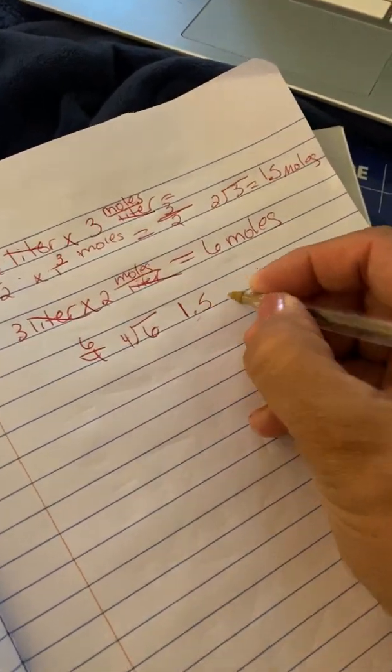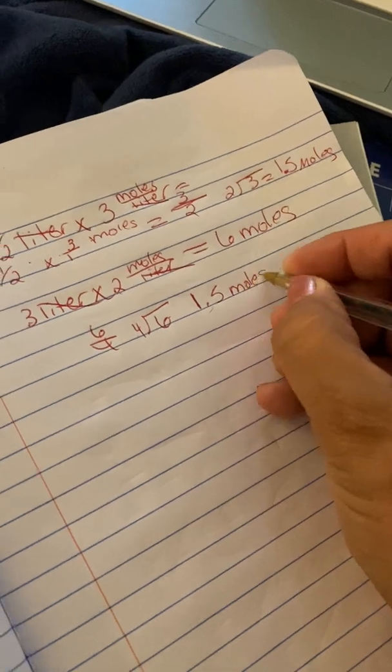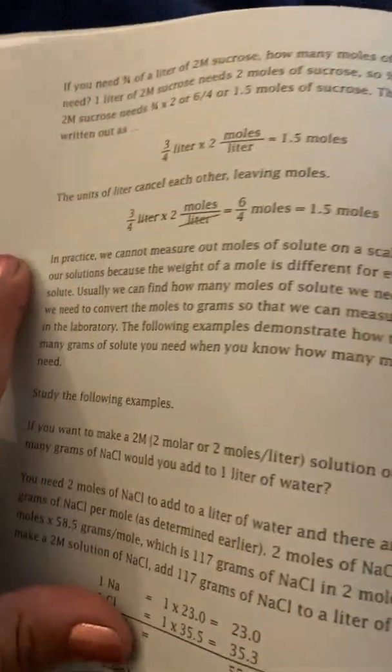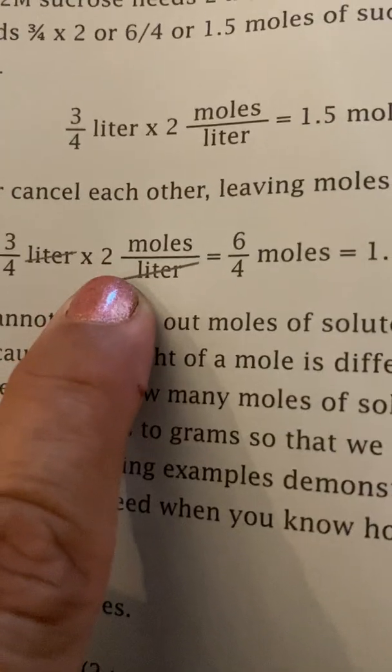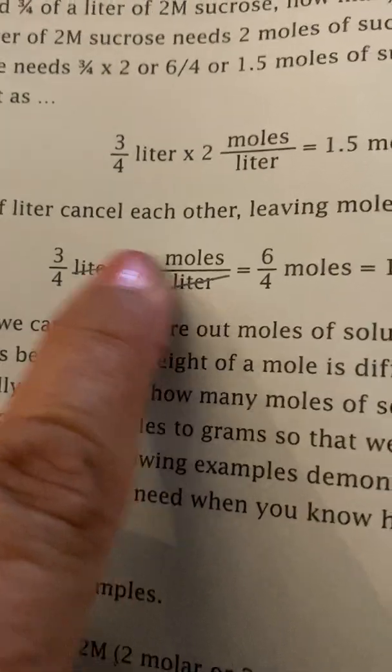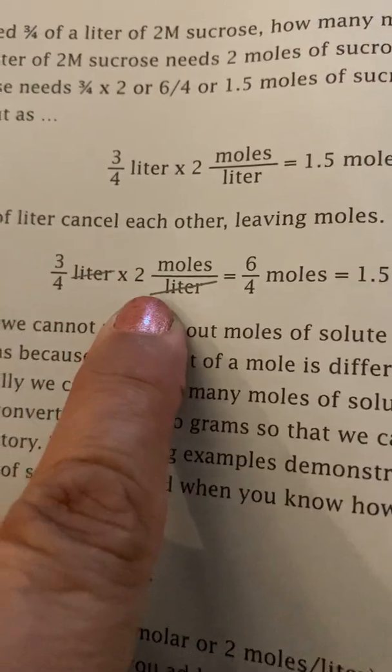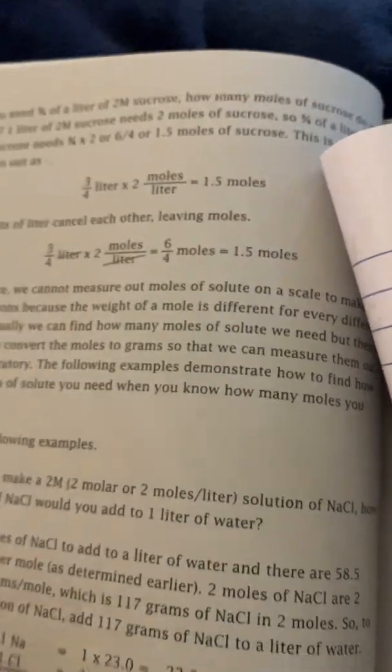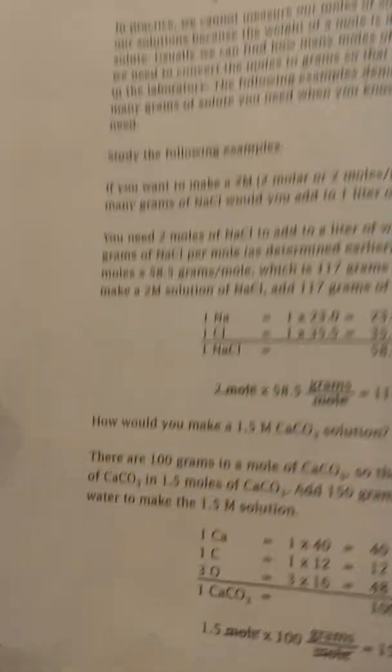And that's 1.5 moles. Again, all the math is the same. I could have worked that problem out by just dropping a 1 under that whole number. And 3 times 2, 4 times 1 equals 64. Okay? We're going to move on to the next one.